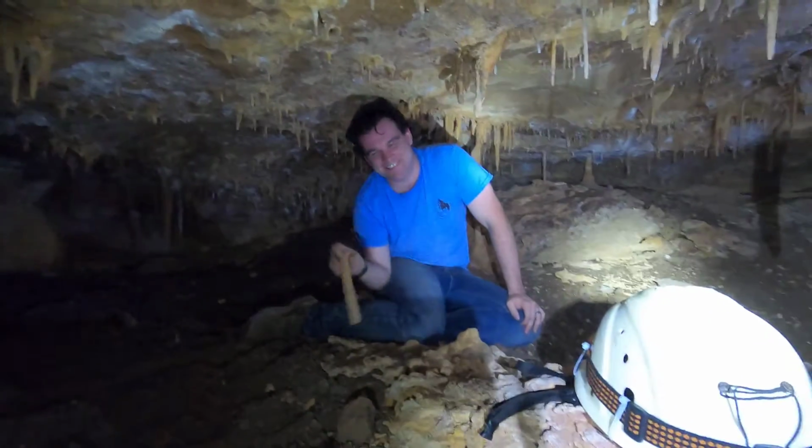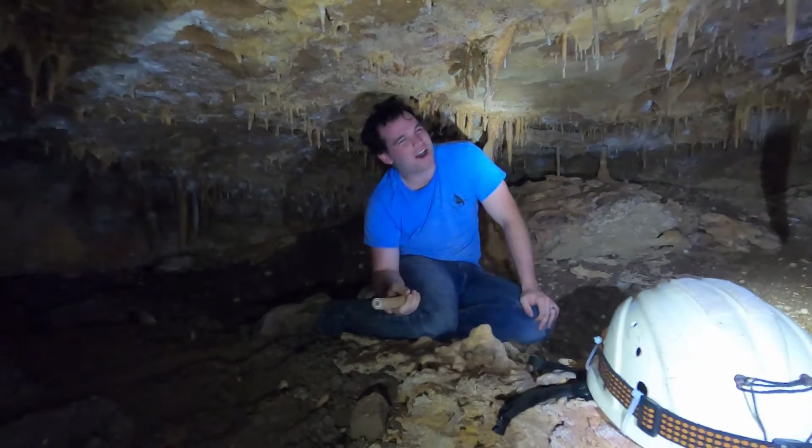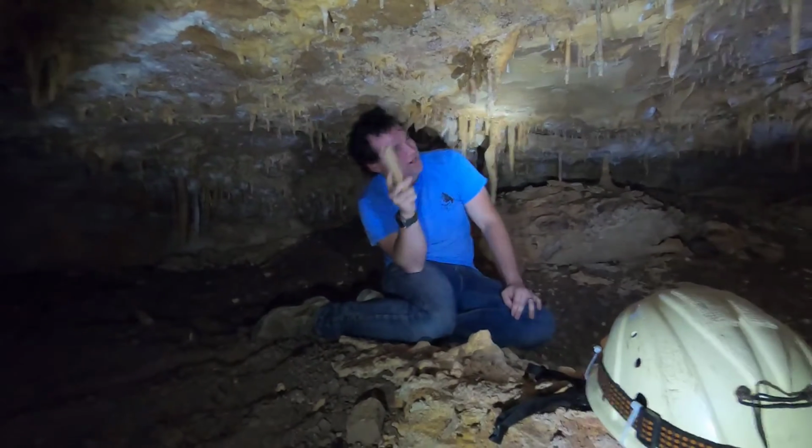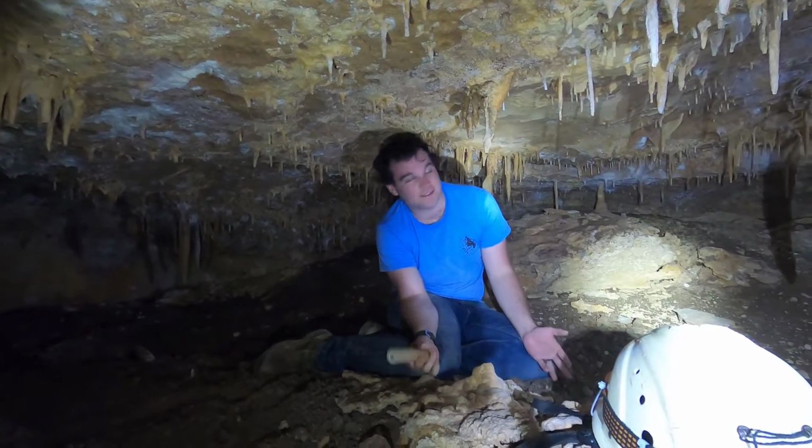We are at the end of Cottonwood Cave, as far as we can go. There's no cotton. I'm sorry. There's no cotton or wood, but there are lots of stalactites and stalagmites around us, okay?